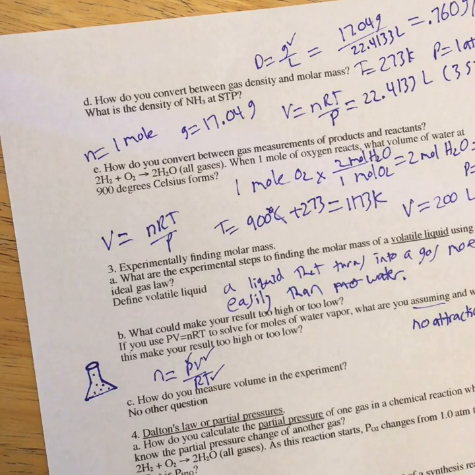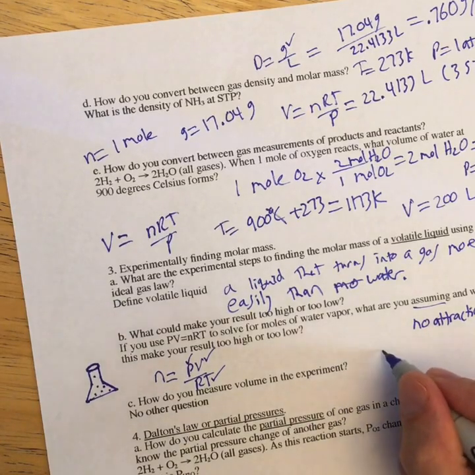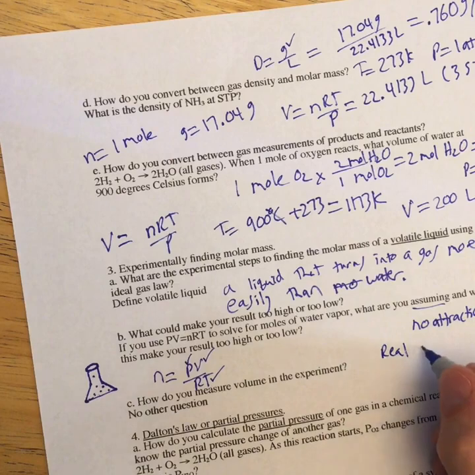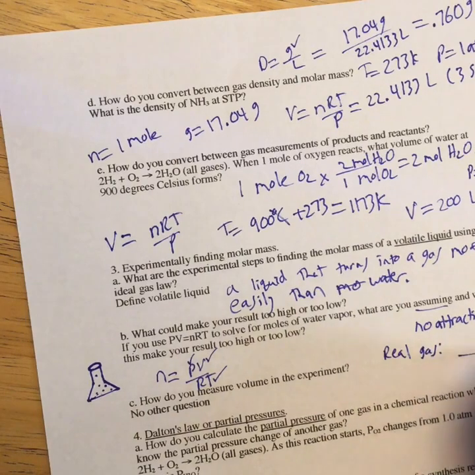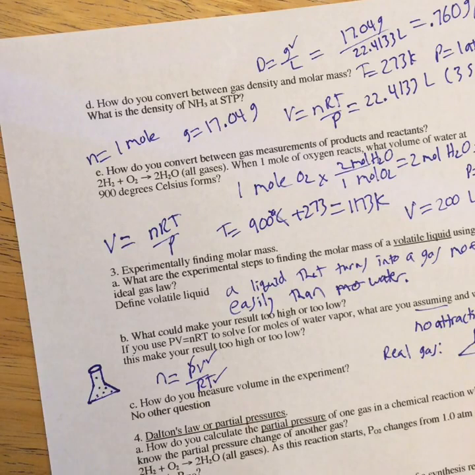R is a constant. So all of these are okay, but if there are attractions, so if it's a real gas, then there would still be a gas occupying that volume, and it would still be at that temperature, and it would still leak out of the flask until the pressure was the same as the outside because we poked a hole in it. But what would change is if there's attractions, then more of it would fit in because they would be attracted to each other, and they would be hitting the sides of the container less often.